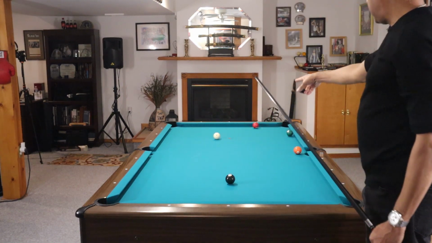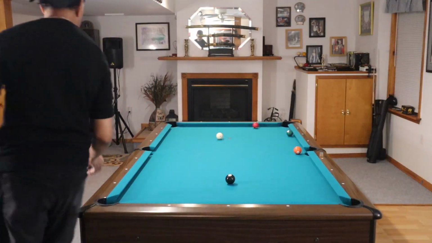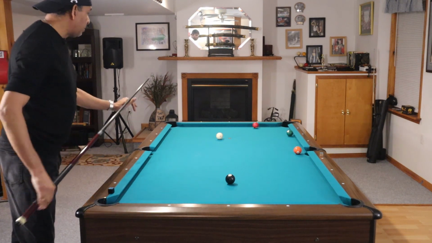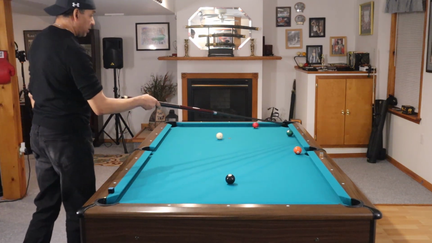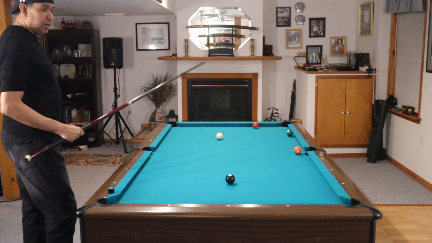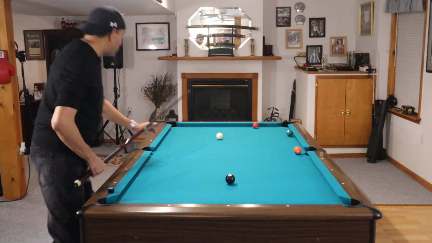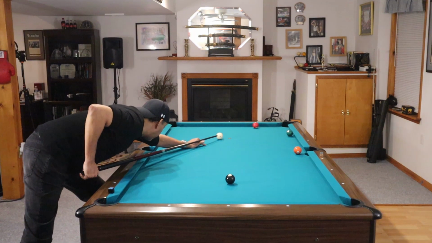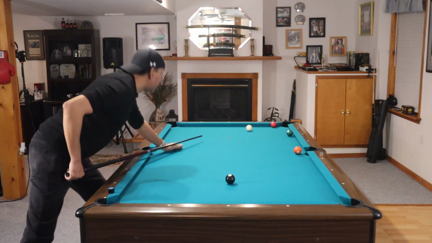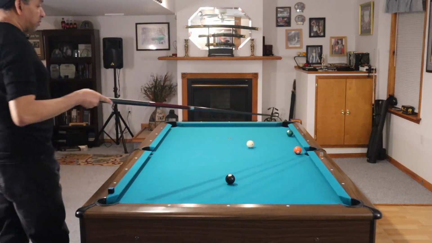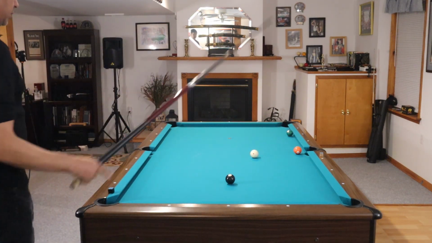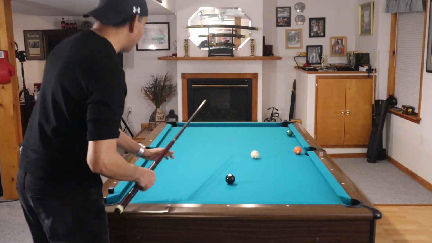And you see how I drifted out so that now I have an angle on the 3. And my only concern here, actually, I'm going to get on the 6. My only concern is I don't want to tag the 5 ball. So I'm going to stay out here instead of using reverse spin, because I don't want to accidentally hit that 5. That 5 is my friend.